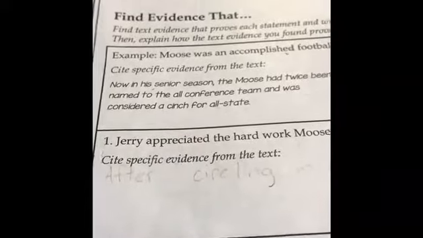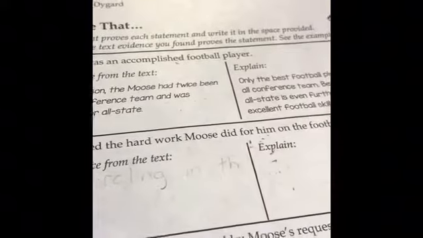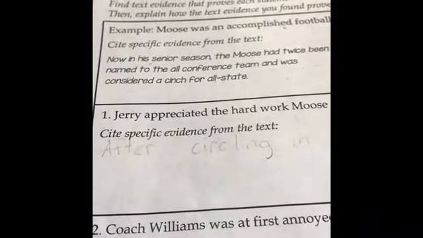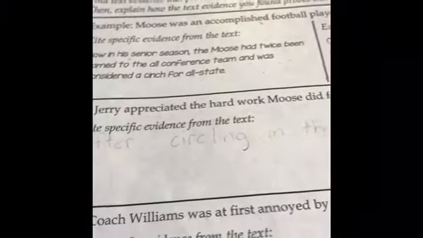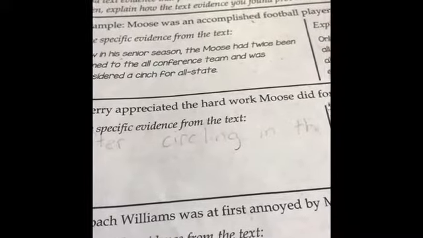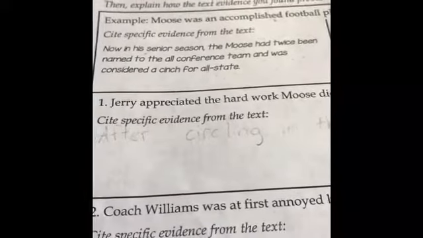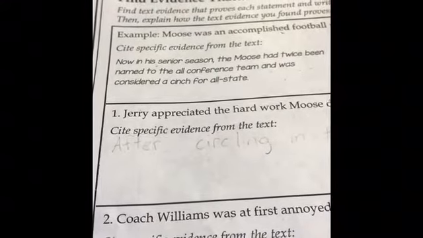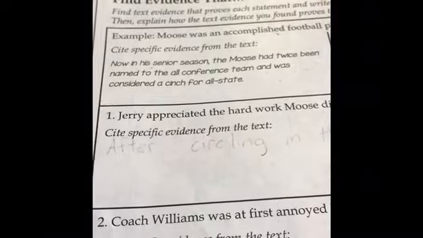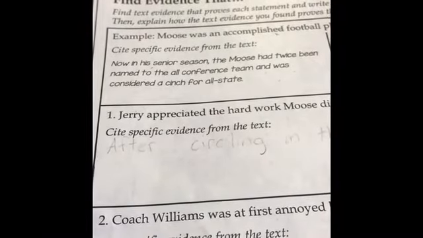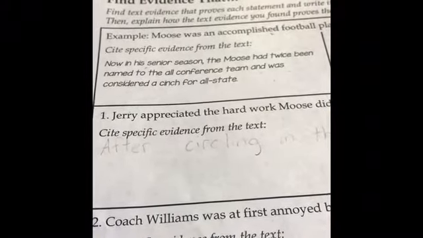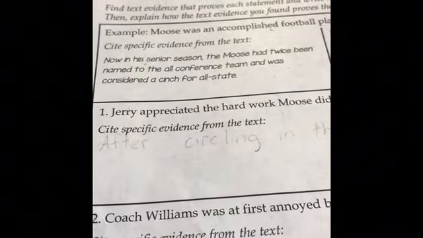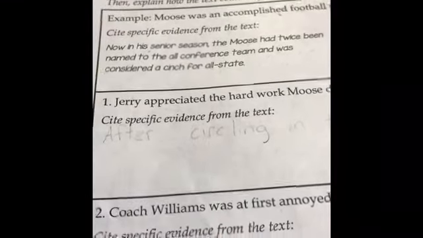Number 1, Jerry appreciated the hard work Moose did for him on the football field. What specific evidence from the text do we have that supports that? Well, if you remember back to the text, there's a point where after circling in the end zone a moment while the cheers echoed through the night, Jerry did run across and hug the Moose. That is true. Jerry knew who had made the touchdown possible. So let's write that down right here.